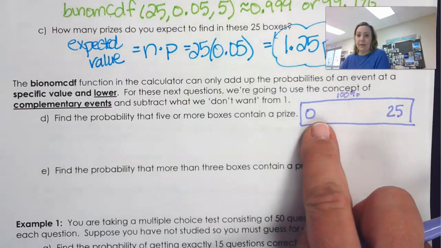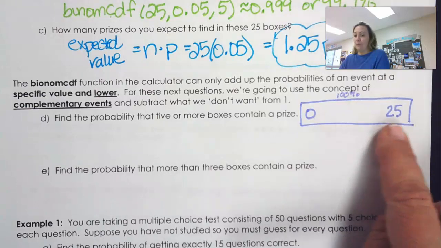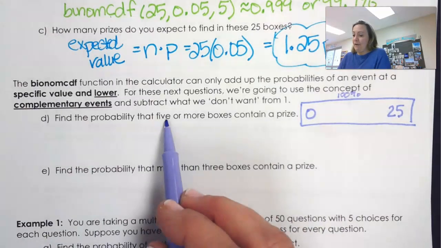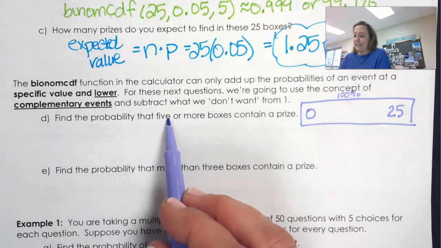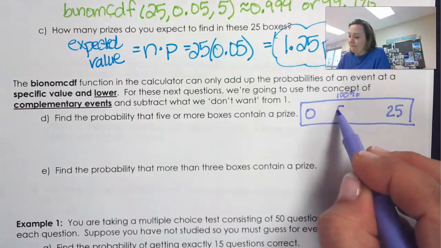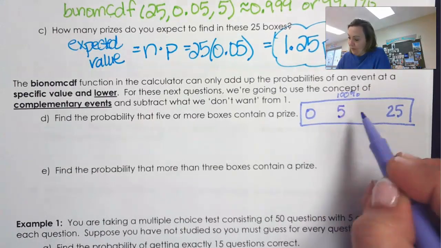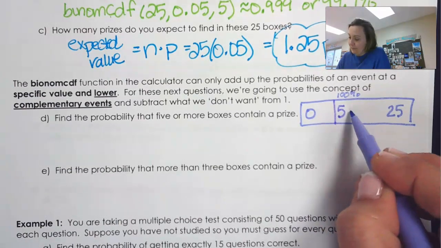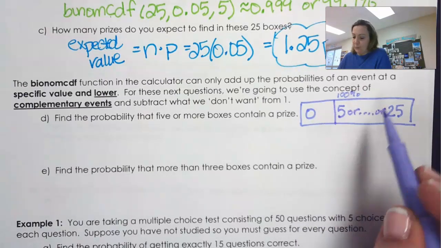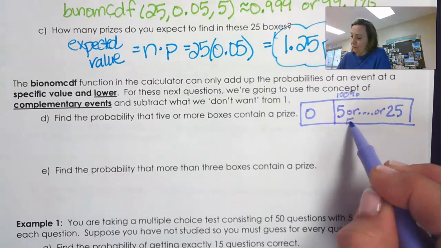We could have 0 prizes all the way up through 25. Now this is talking about 5 or more boxes containing a prize. So I want 5 or more to contain a prize. So this would represent the 5 or more.